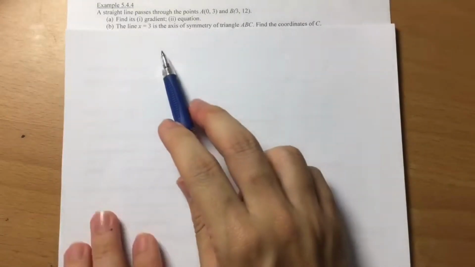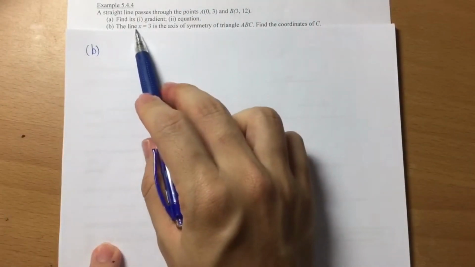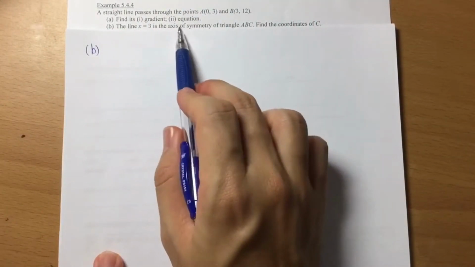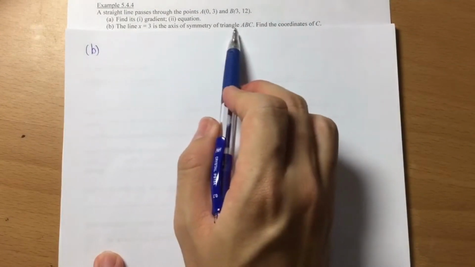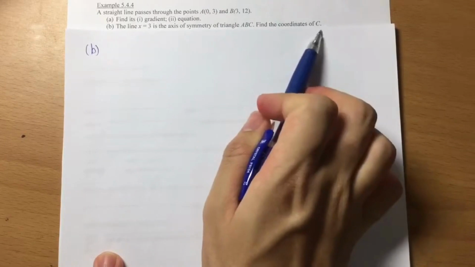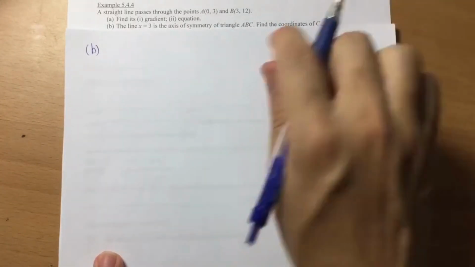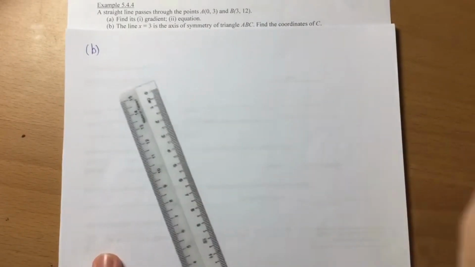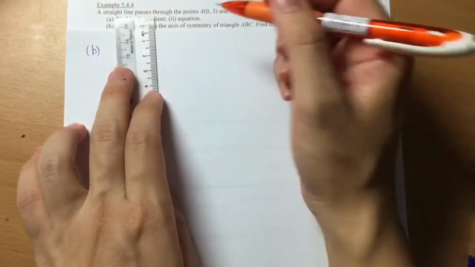Okay, for part B, we now know that there's a line x equals 3, which is the axis of symmetry, the line of symmetry for triangle ABC. So to solve this in the easiest possible way, I usually like to do a sketch.